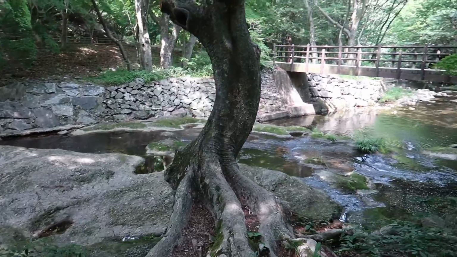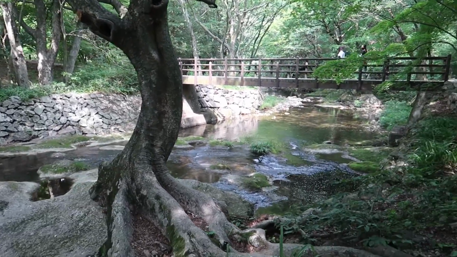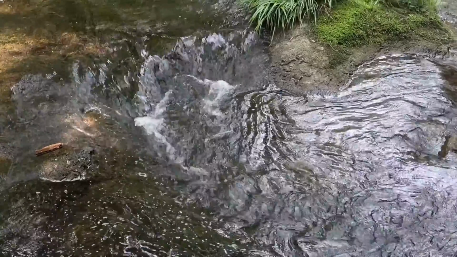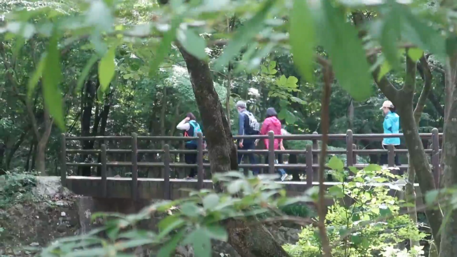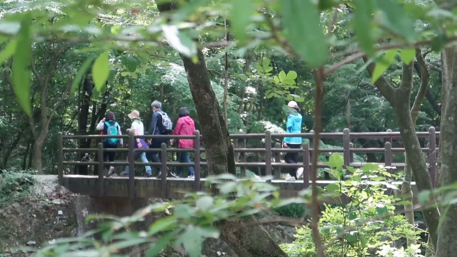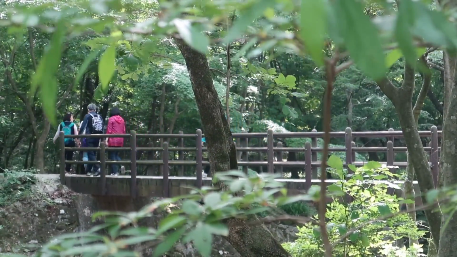So my first composition is this beautiful little stream. I've got this very gnarly twisted tree in the foreground on the left side. I've got the little stream trickling down in the middle of the image, and in the background I have this bridge that people are crossing to get to this side of the stream.